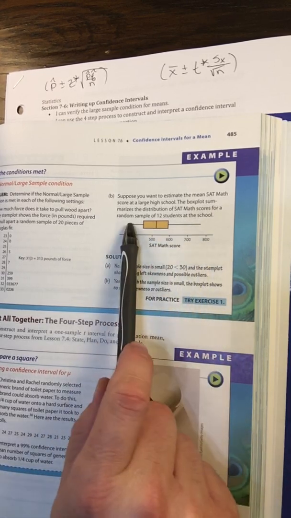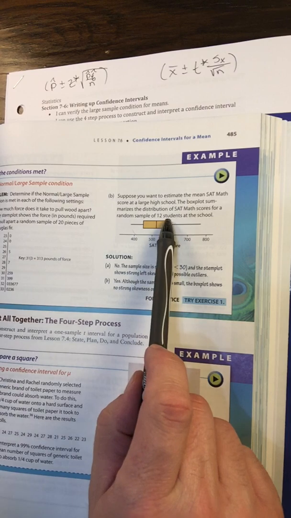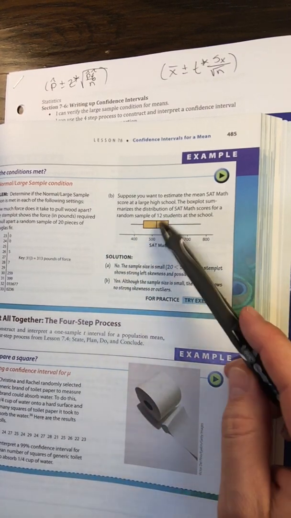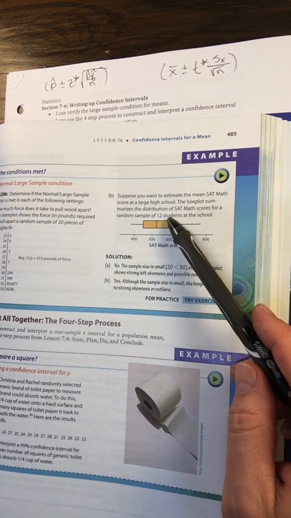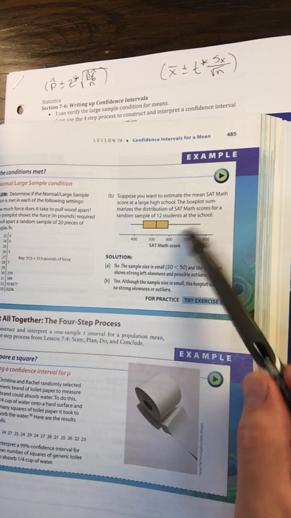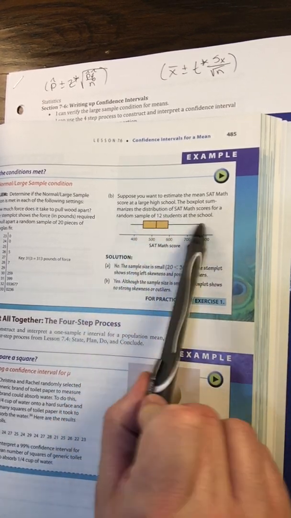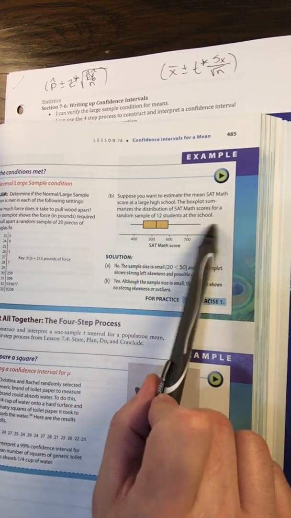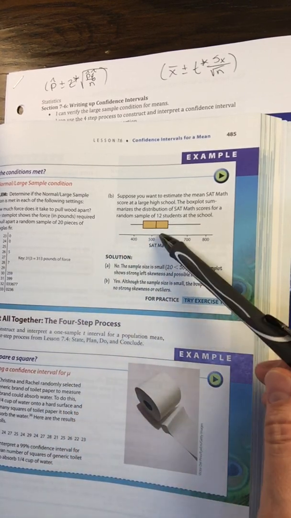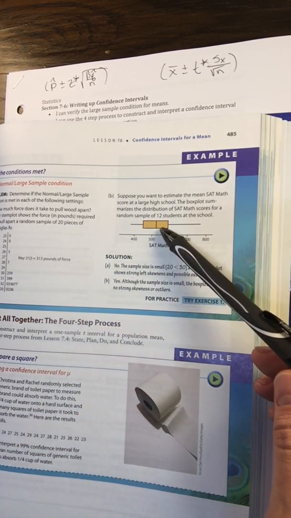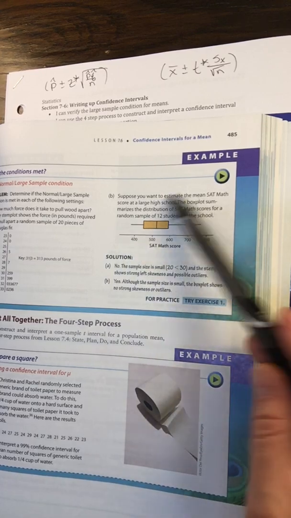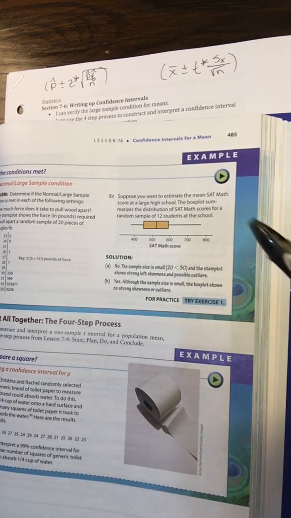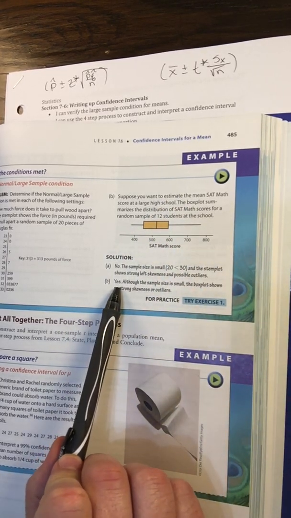A little bit askew, especially with only 12 students, is not so bad, because if I took those same 12 and added 70 more students, couldn't you see this thing evening out? If that's the case, then the population might actually be normal. This is a hint that the population might actually be normal. So we would say yes in this scenario.